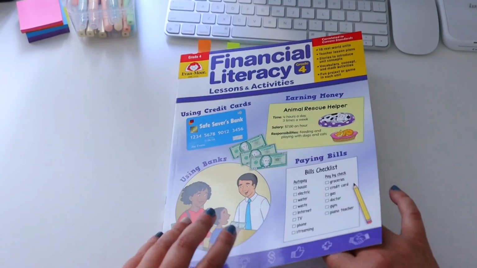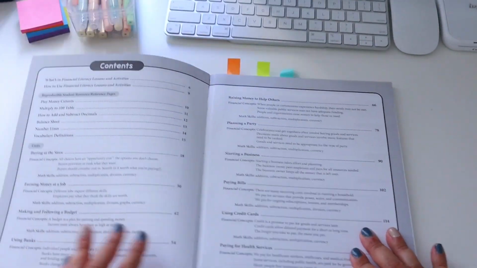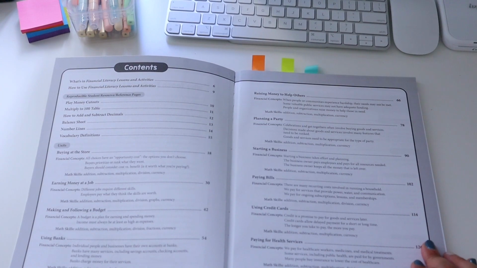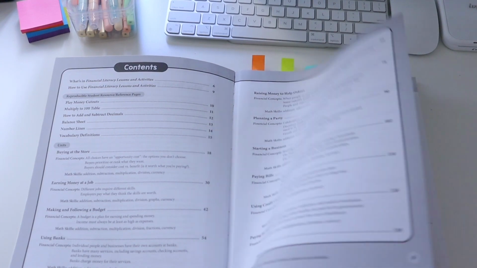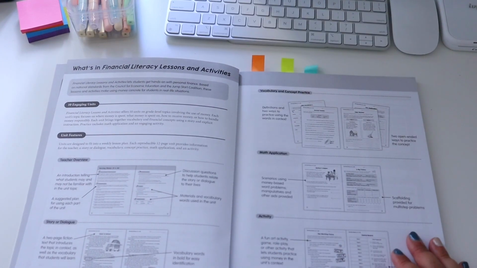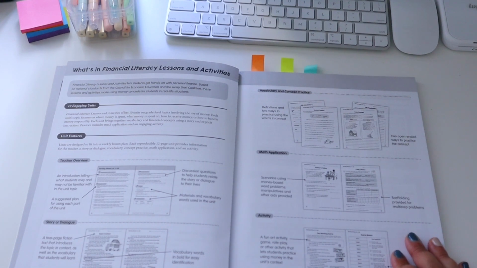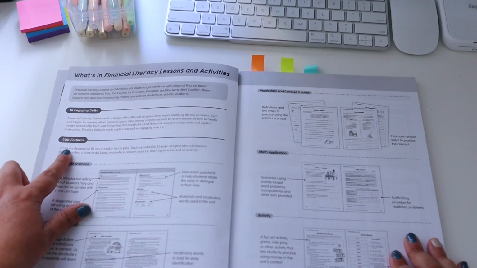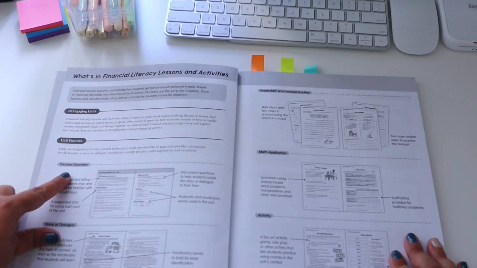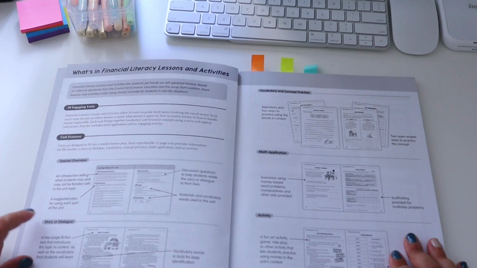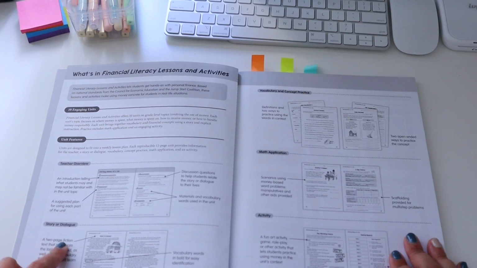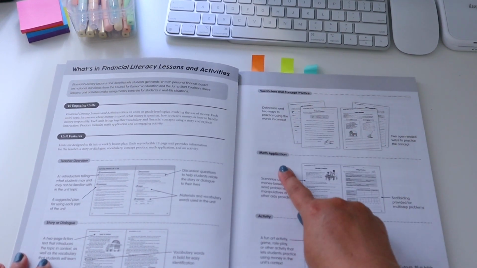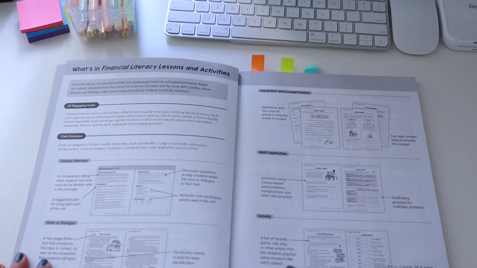So let me just start by showing you guys a table of contents. You can pause and screenshot if you would like to do that. If not, we're going to continue. What's in financial literacy lessons and activities? So you have 10 engaging units, unit features. You can see the teacher overview here, story or dialogue, vocabulary and concept practice, math application, activities.